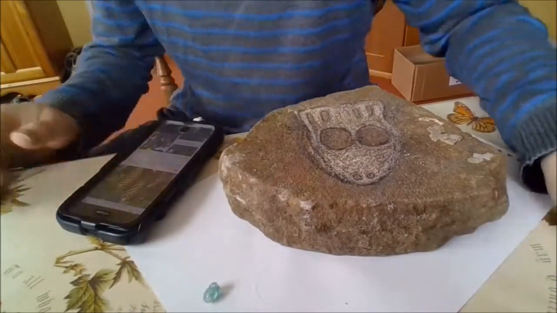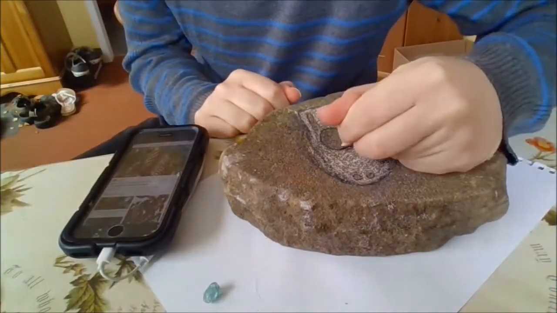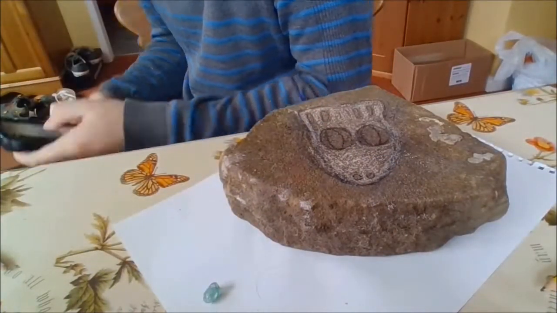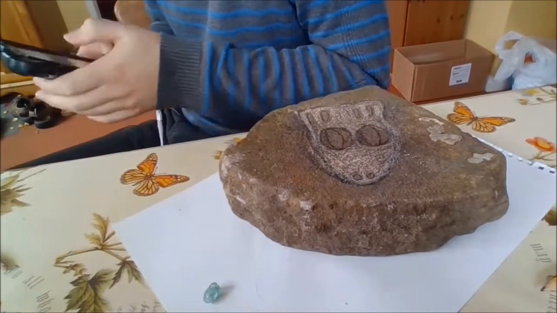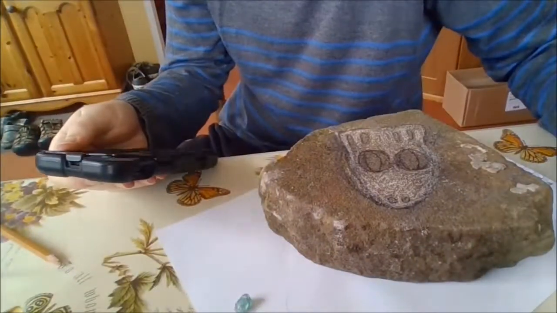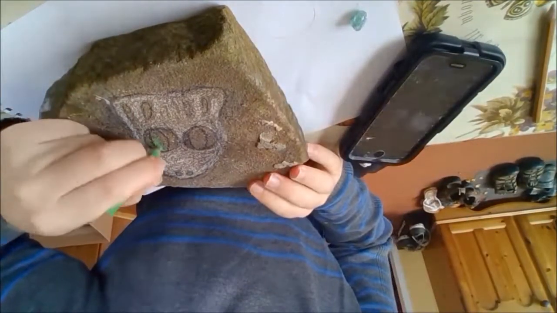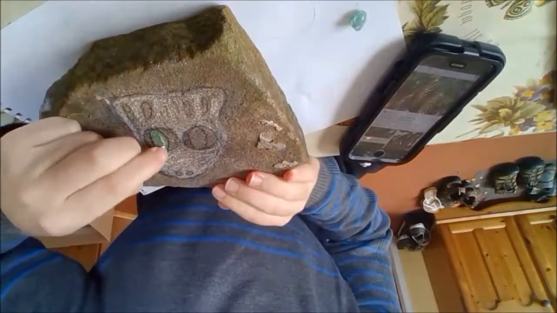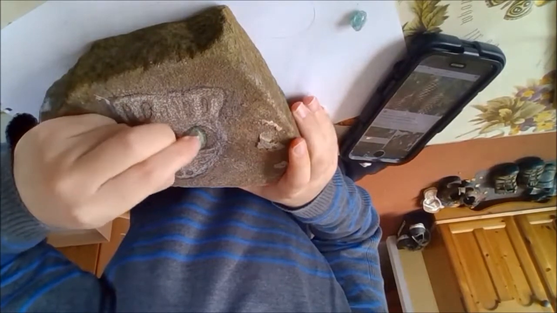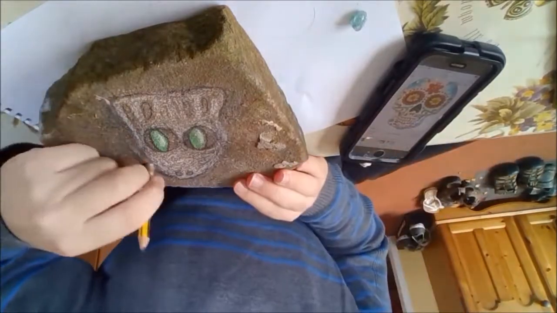And in the Solnhofen limestone, Archaeopteryx was actually preserved as well, and the Solnhofen limestone is about 150 million years old, but there were no flowering plants or grass or anything like that. So instead of drawing flowers or grass for the Day of the Dead skull, I instead drew conifers, the cones of conifers.